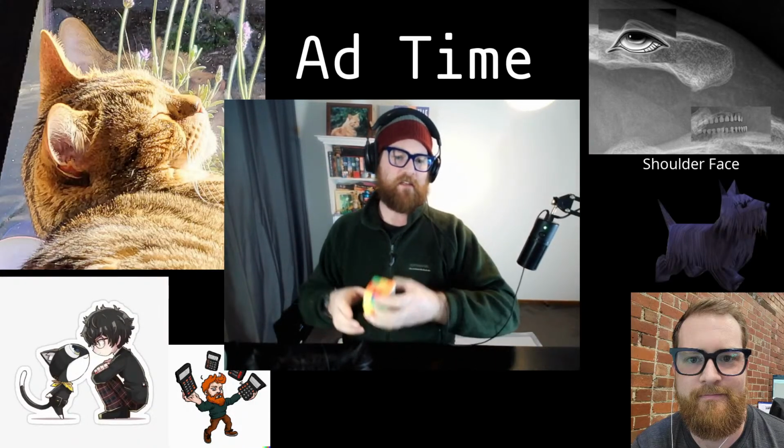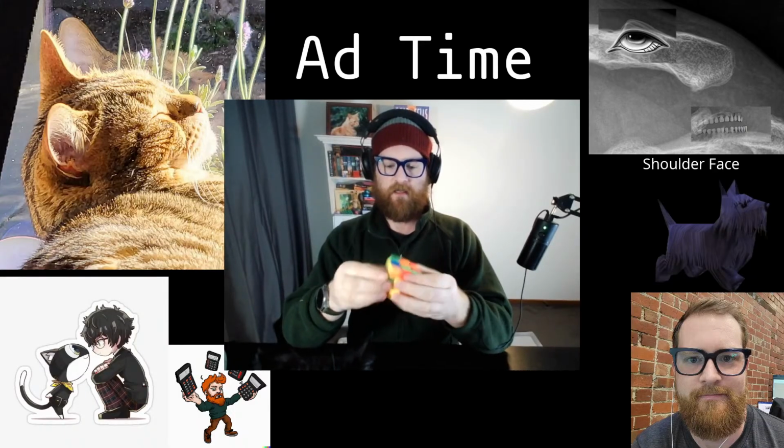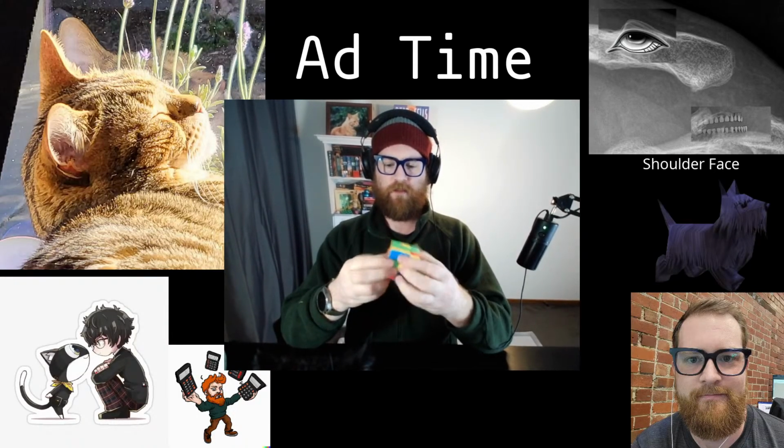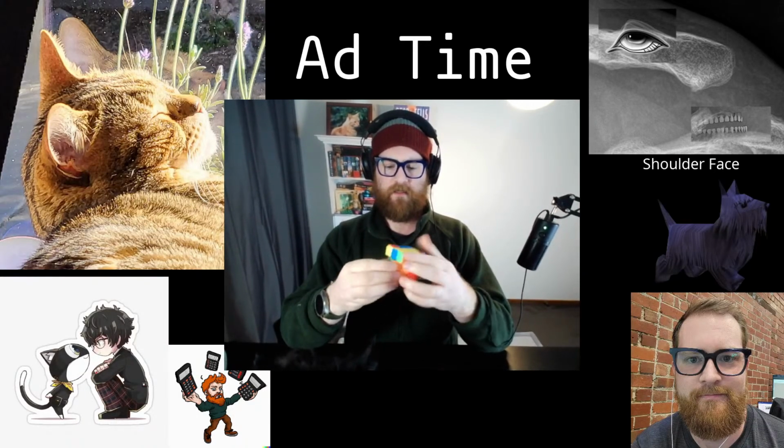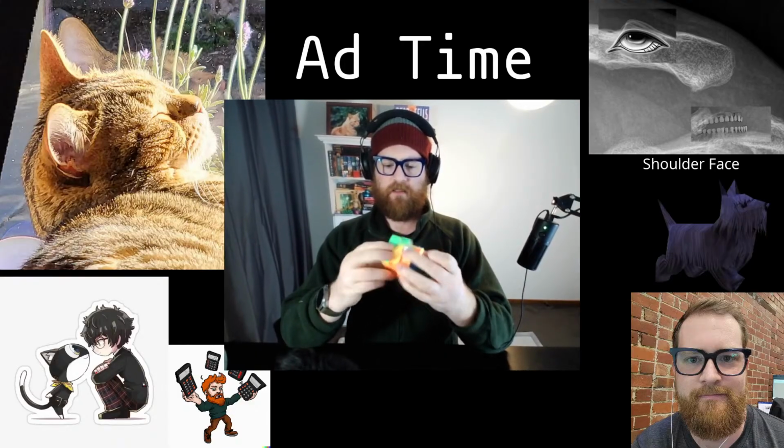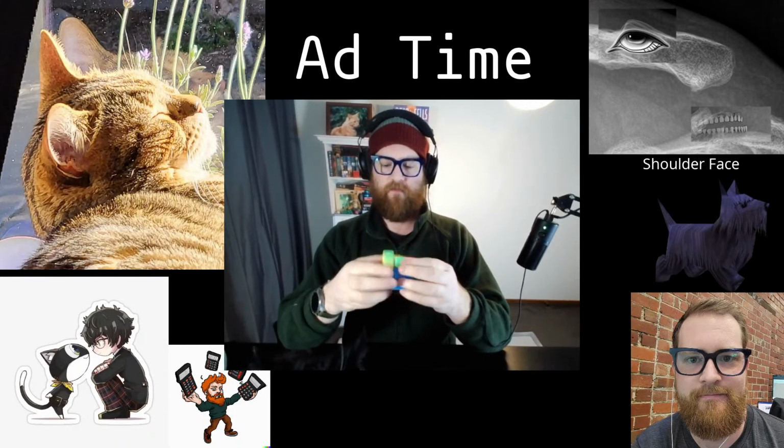All right, we've got about 30 seconds left. Let's see if I can get this cube done in that time. Probably not, because I've mucked up there. That was a very slow move.